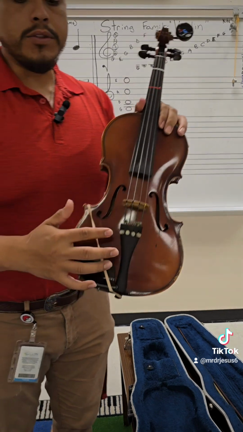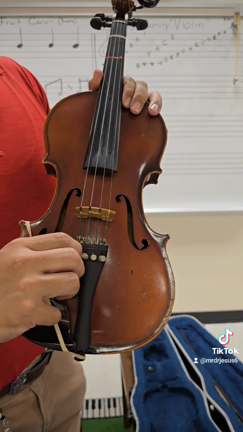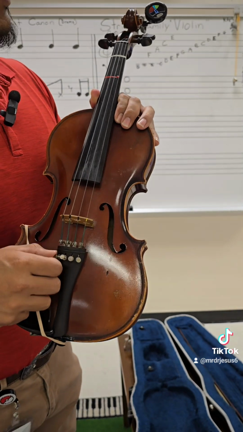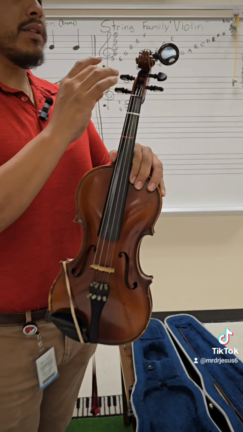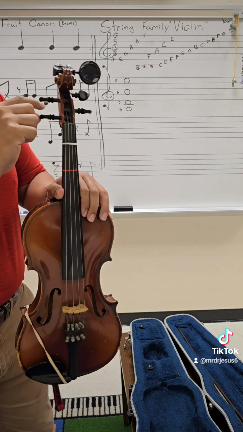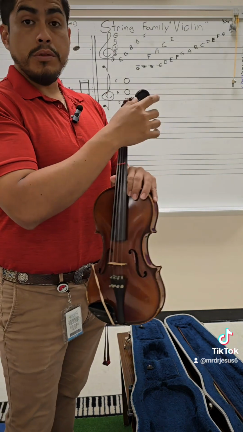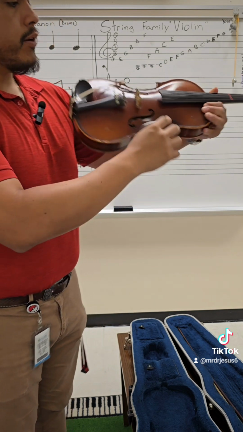All right, and the fine tuners are easier to tune with because you only need to move a little bit, and it usually works pretty well. Up here, it makes it a little bit tough because if you move it just the slightest, it can go up like 2 pitches, 3 pitches. So right here, we should be good.